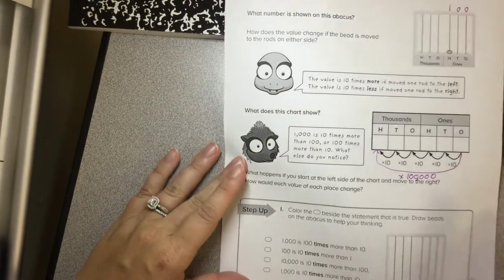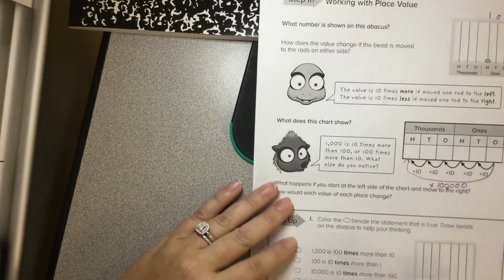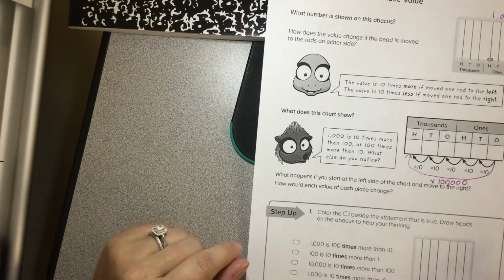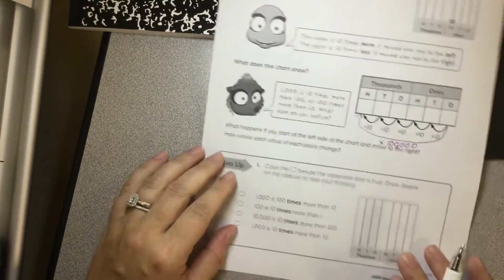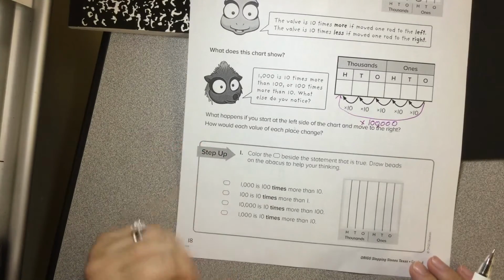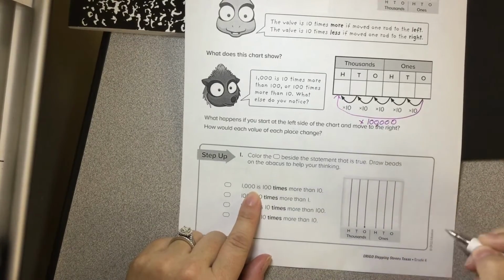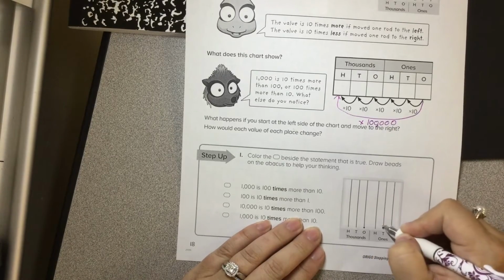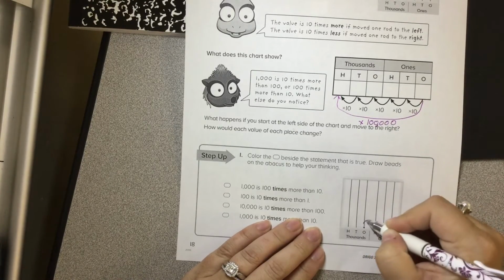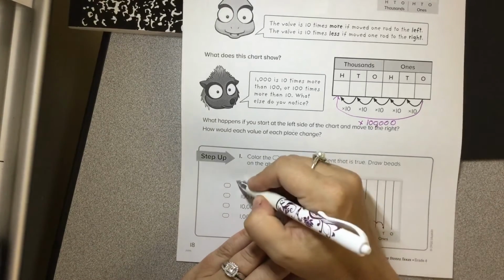So let's look at number 1, and then I will let you do these on your own after I explain the directions. So color the circle beside the statement that is true, draw beads on the abacus to show your thinking. Okay, just because one of them is correct doesn't mean the other ones won't be. Color any of them that are correct. So 1,000, so that would be right here, is 100 times more than 10. So to get from here to here, okay, so 1, 2, that is times 10 and times 10, which is 100. So that is correct.